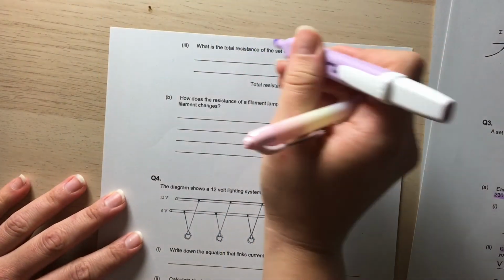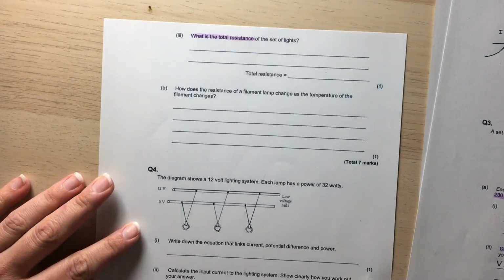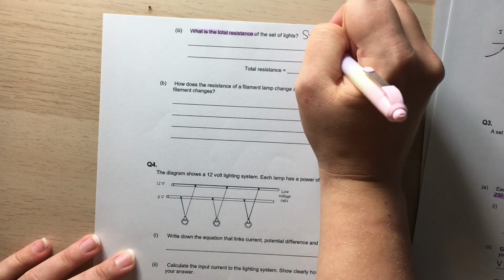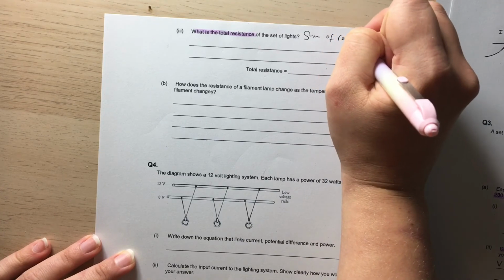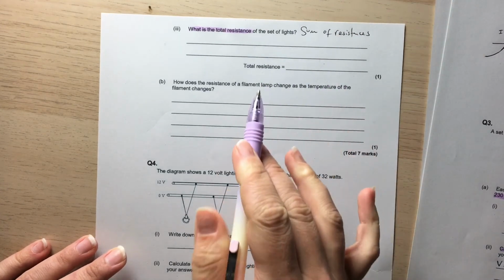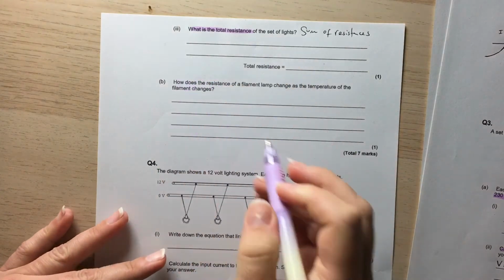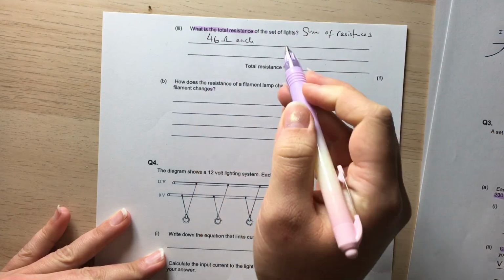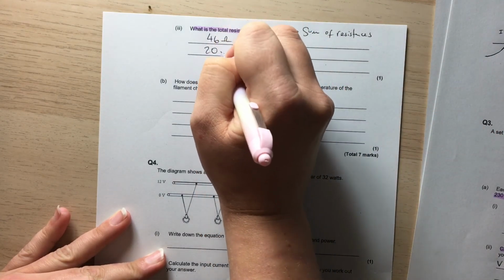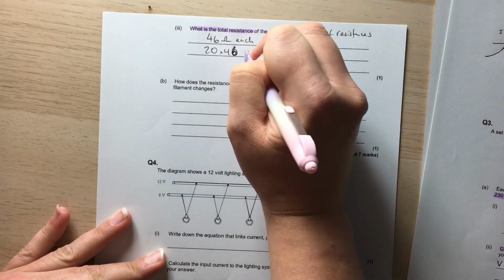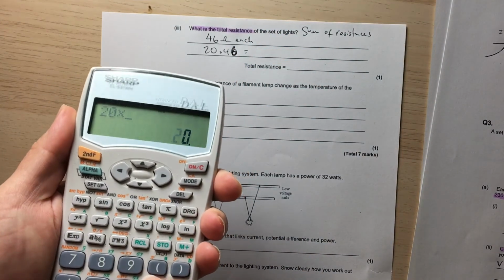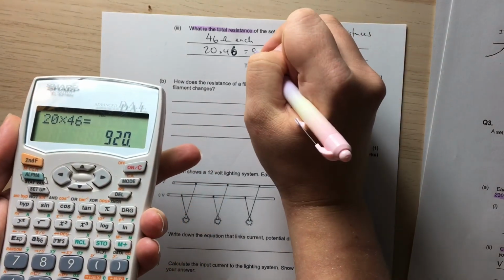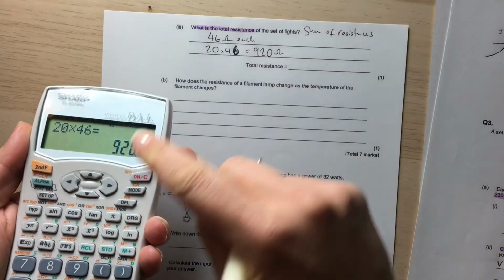What is the total resistance for the set of lights? So the rule for resistance in a series circuit is that it is the sum of the resistances. The total resistance is the sum of the resistances. So if I have 46 ohms each, and I've got 20 resistors, 20 times 46 is going to be the total resistance. 20 times 46 is 920 ohms resistance.